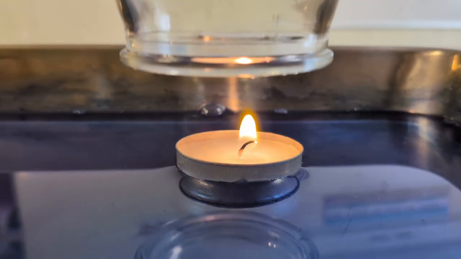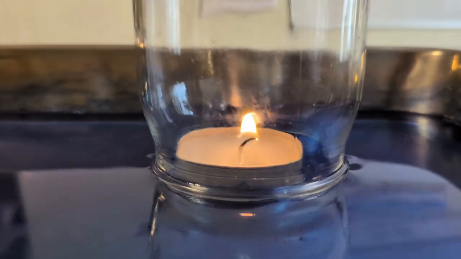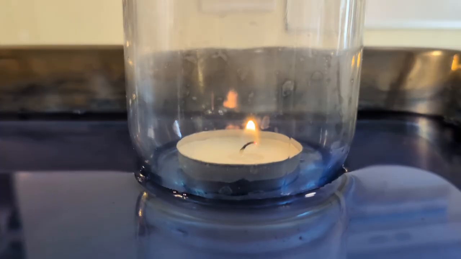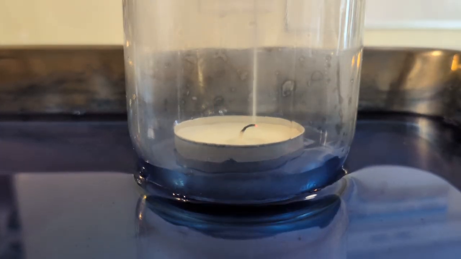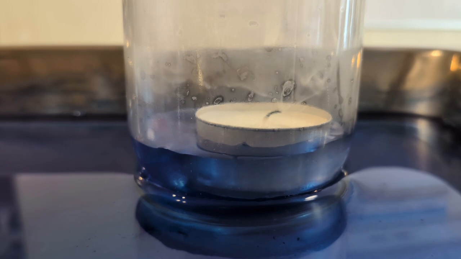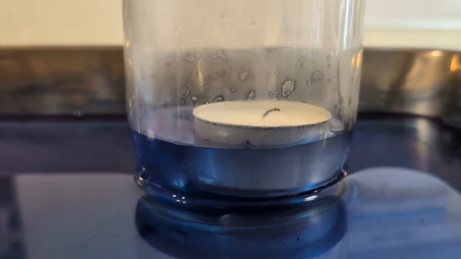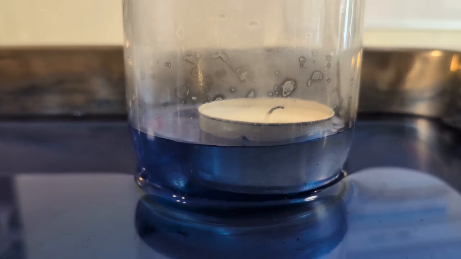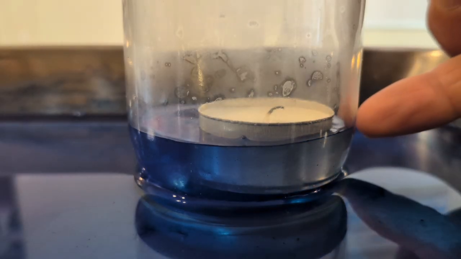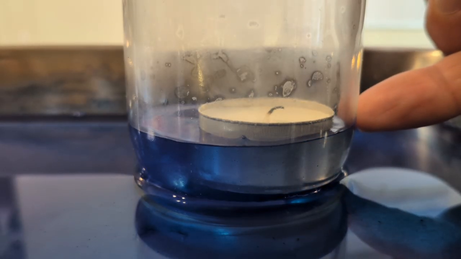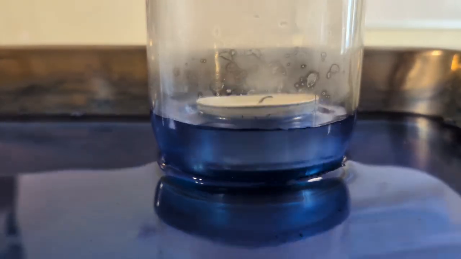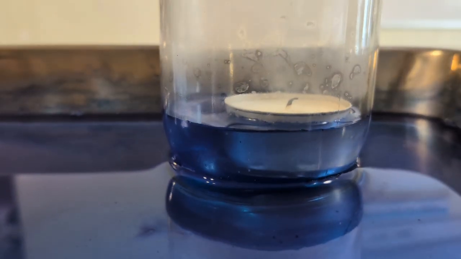Okay, so down comes our jar, over the candle and into the water. Okay, did you see what happened there? The candle, as expected, went out. But I think you will notice that the water level in the jar has actually increased. And this tea light candle is now floating on the water.